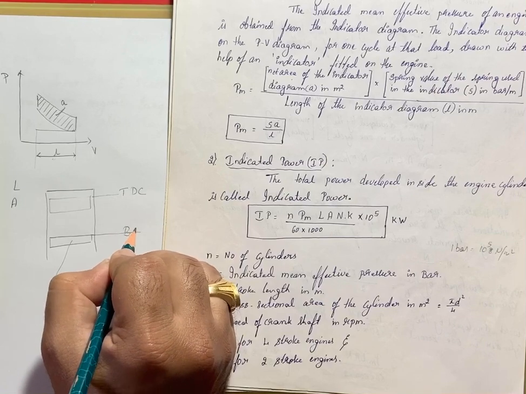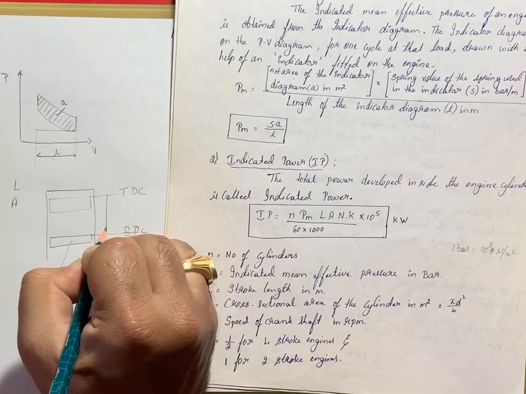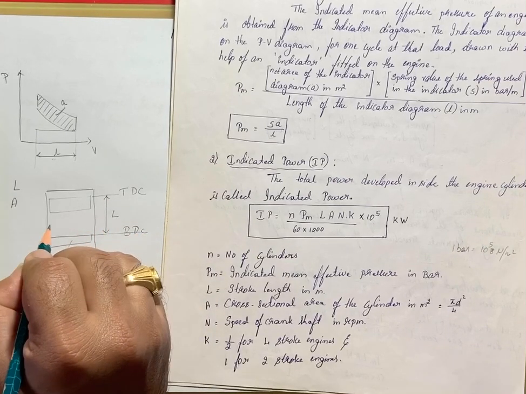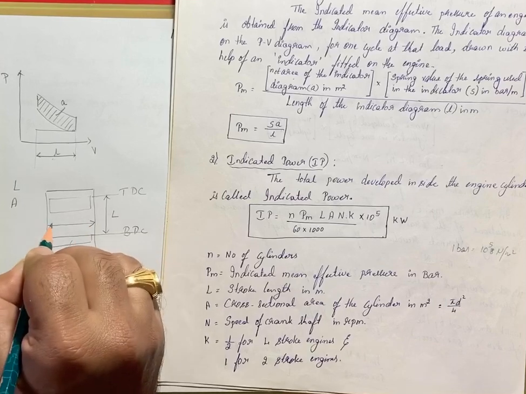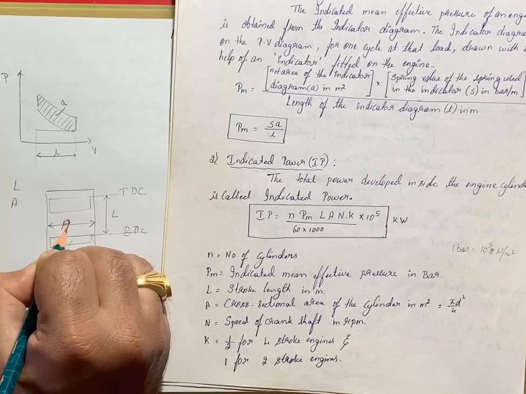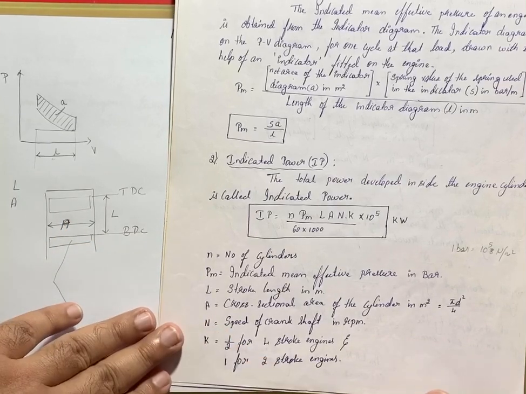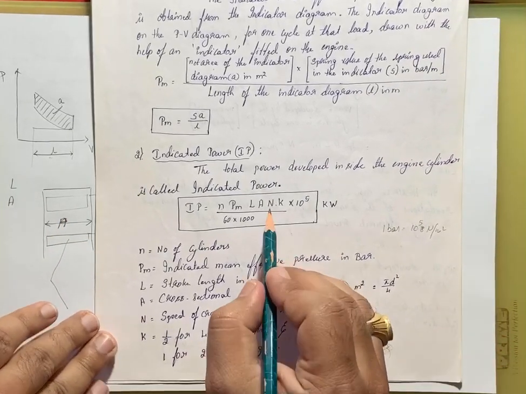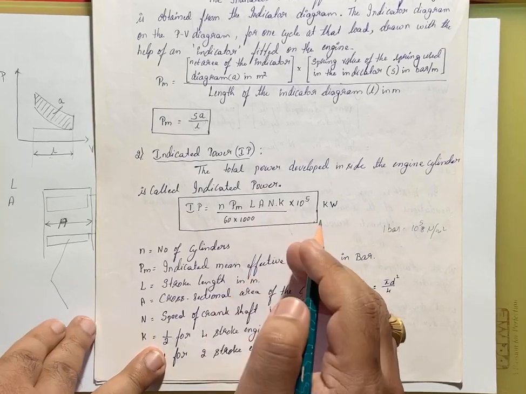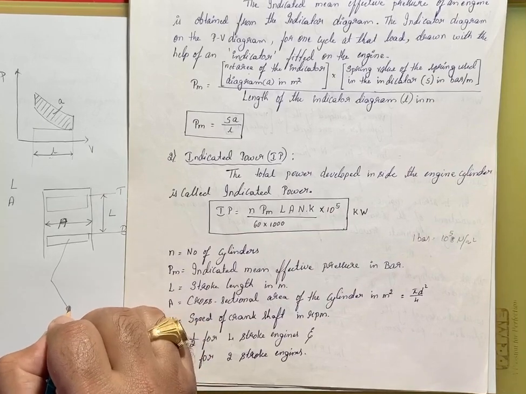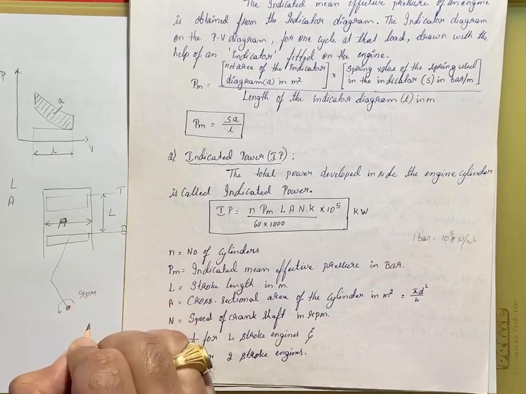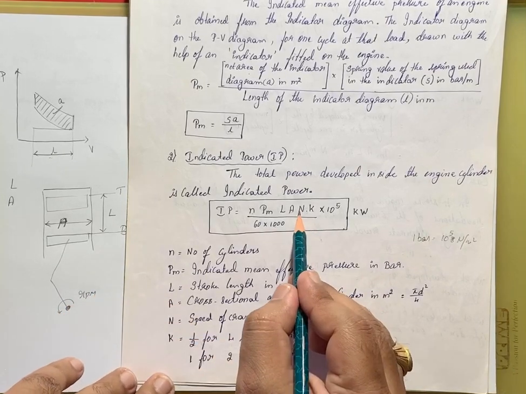Let us say it is BDC. The distance traveled by the piston is called the stroke, that is capital L, and this cross sectional area is called capital A, right? Then we have N. N is the speed of an engine or the speed of the crankshaft. Here we have the crankshaft. This speed is in RPM, that is N.